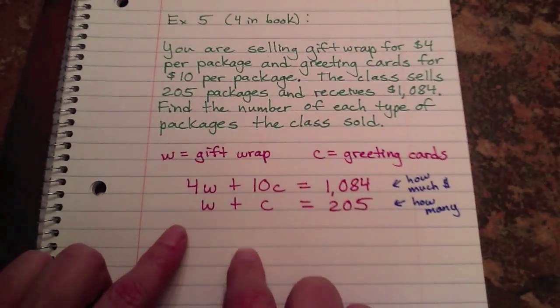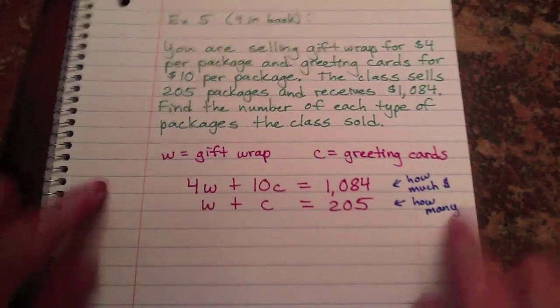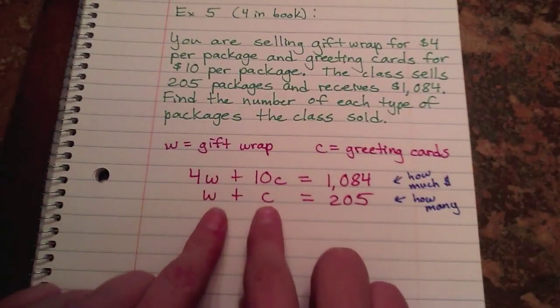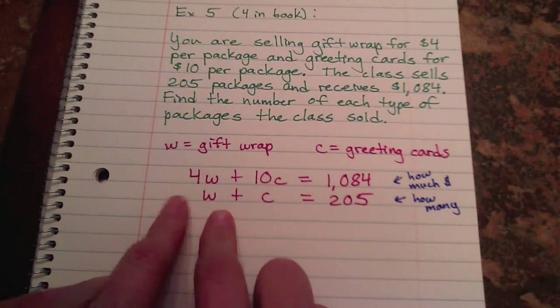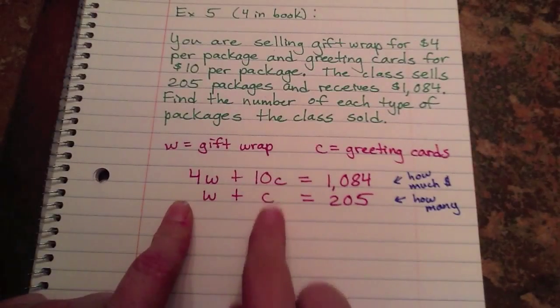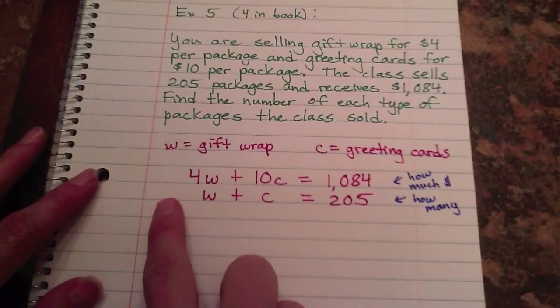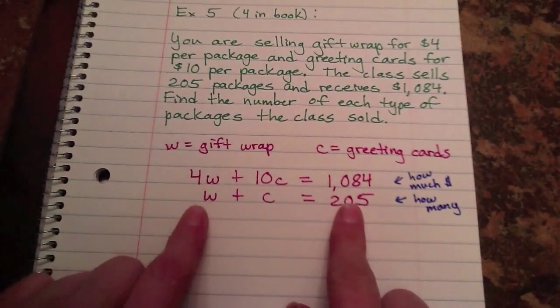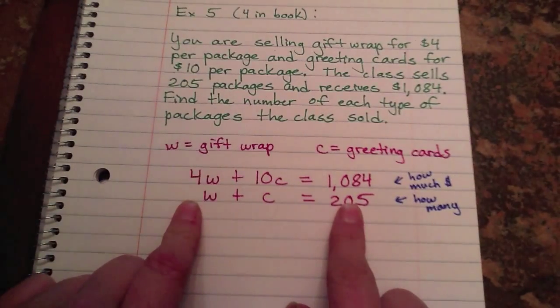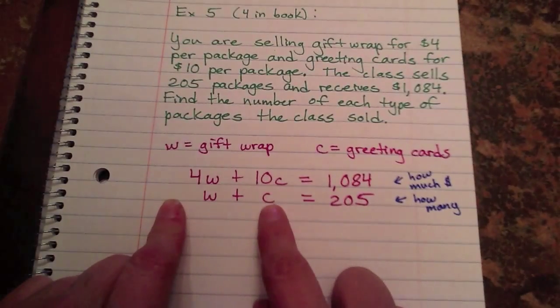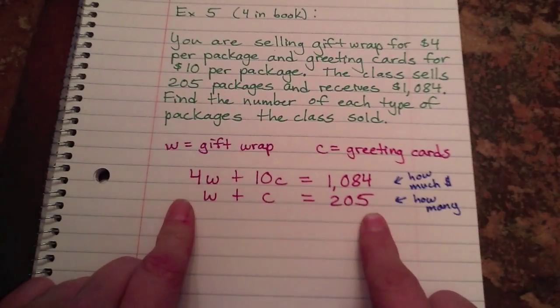If we are going to go ahead and use substitution, we would isolate one. But for elimination, we need a variable to cancel. When I look there, I notice that I can multiply this whole equation by -4 to get this to line up to cancel, or I could multiply this whole equation by -10 to get this to cancel.